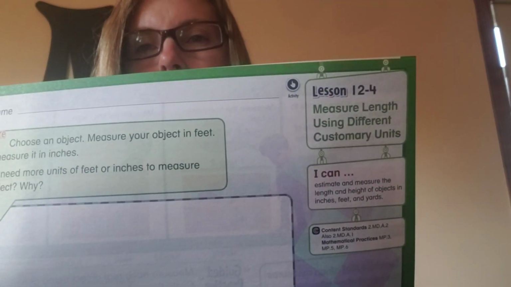Here's your math lesson for lesson 12-4. Okay, it looks like this. It is on page 521. The front of the page, which we are going to do today, says choose an object, measure your object in feet, then measure it in inches. Do you need more units of feet or inches to measure your object, and why?